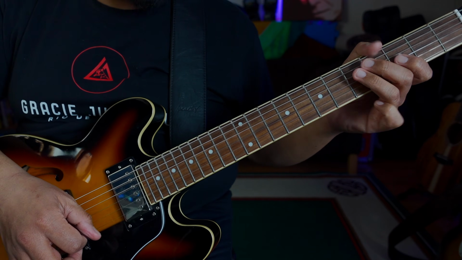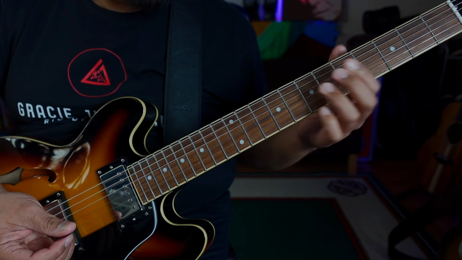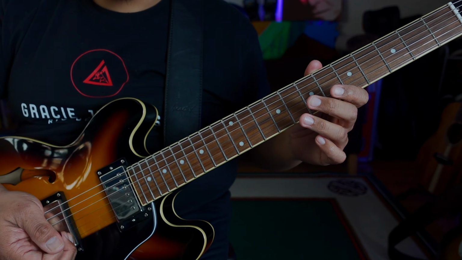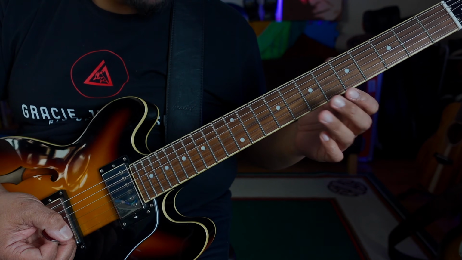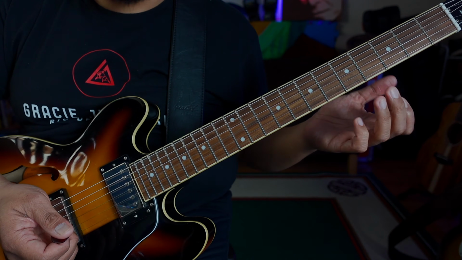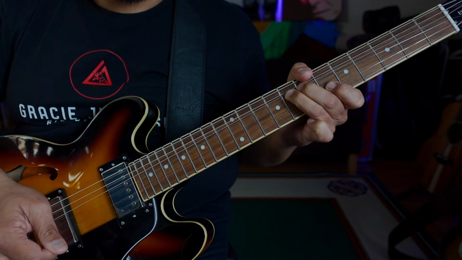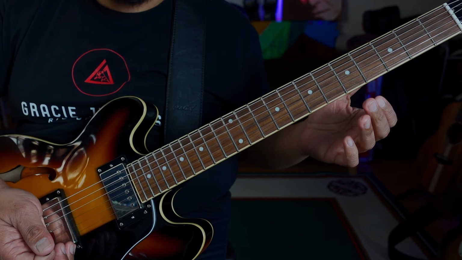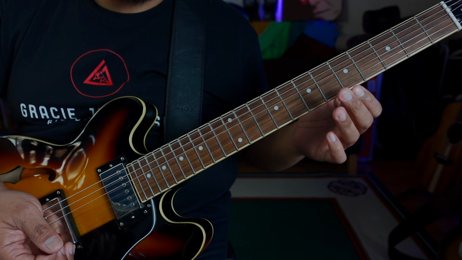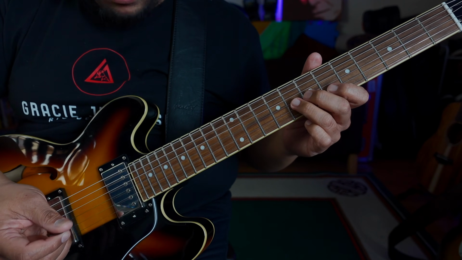All right, on to the next bit where it changes to the E flat chord. So it's going to be a bunch of unison bends. I say unison bends, but the notes are being played separately. So if you've ever played any Jimi Hendrix, those are unison bends. If you've played Hendrix stuff before, you will most likely have come across that. But we're going to play them separately.